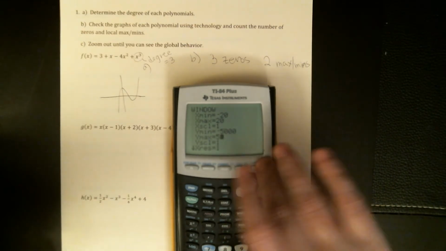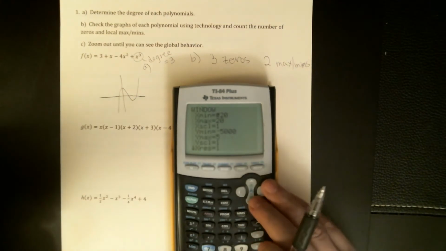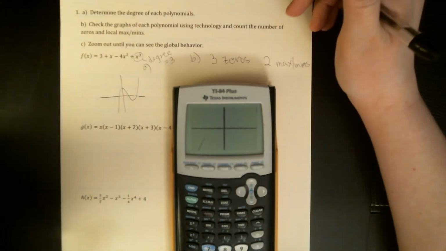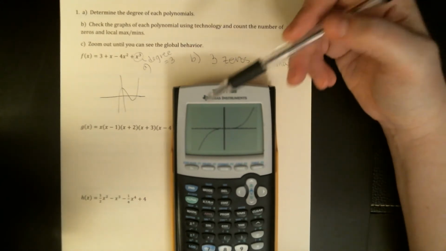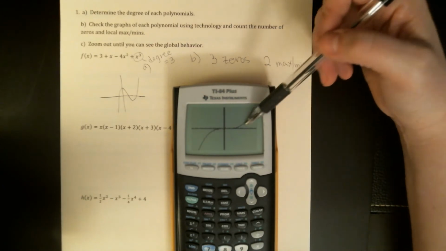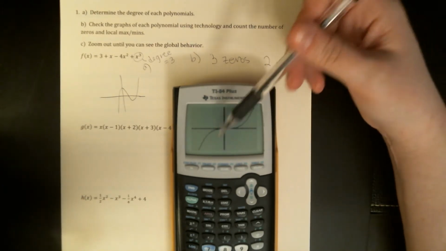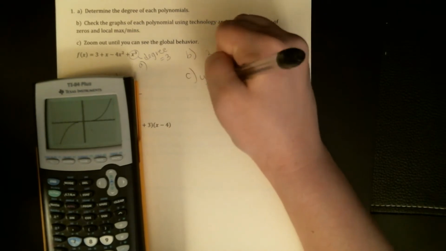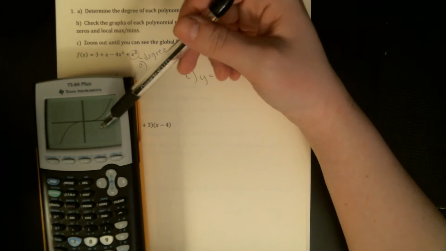I might regret this, but I want to zoom out a little bit more even on the y. Oh, negative 5,000 to 5,000. Okay, that's pretty good. So notice what I'm seeing now pretty much looks like an x cubed shape. I'm not seeing the extra bends and the zeros. All I'm seeing is that the basic shape of this thing looks an awful lot like a y equals x cubed.